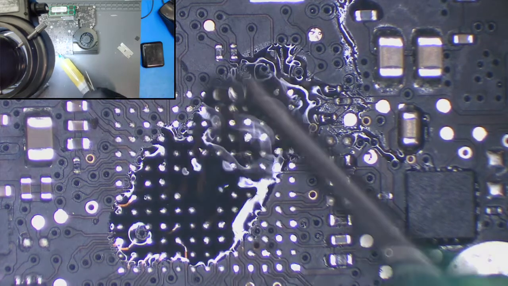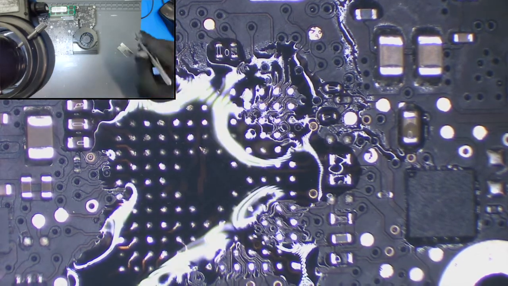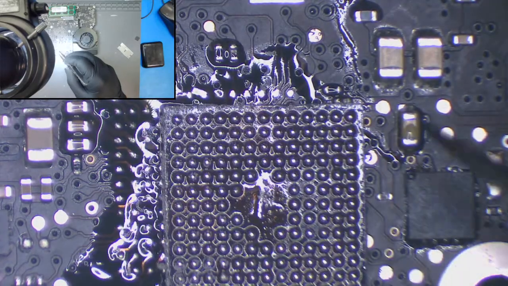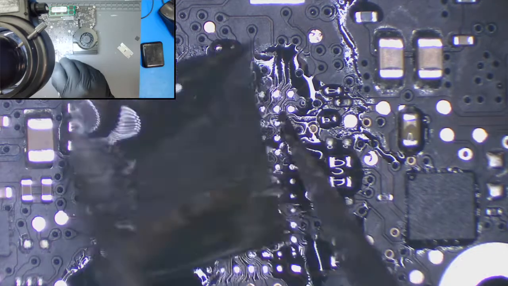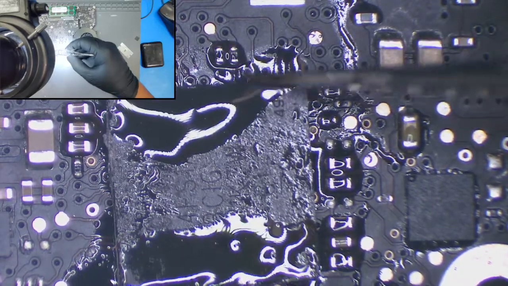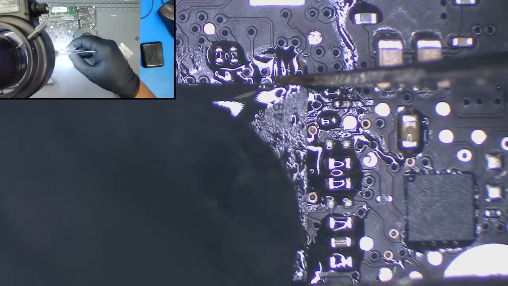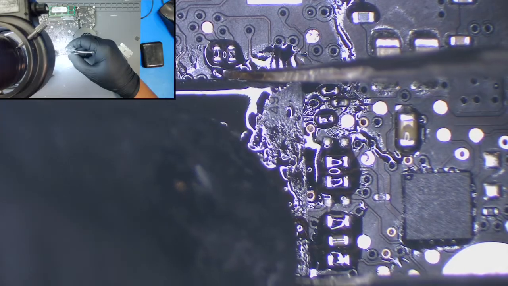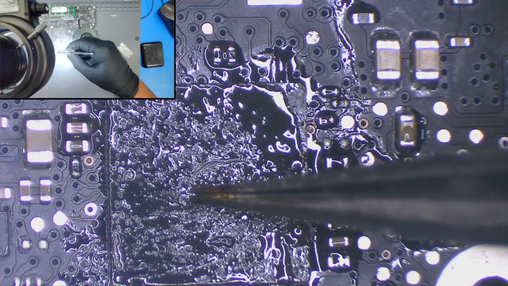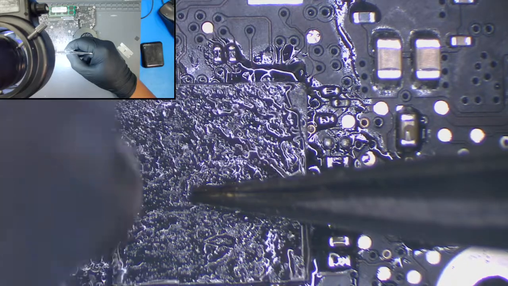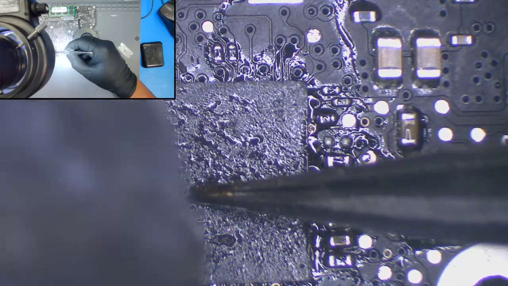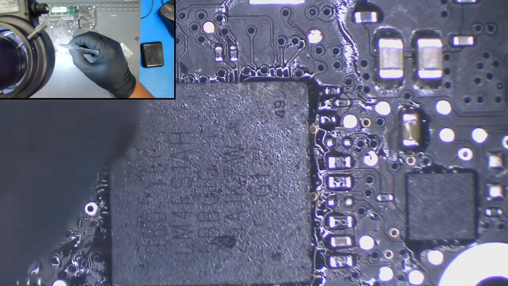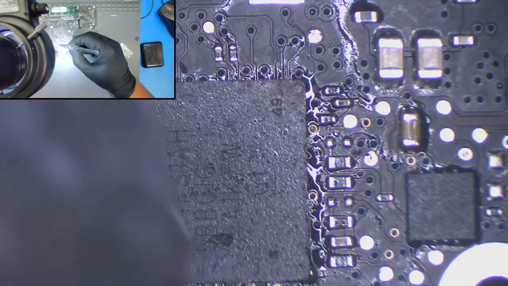Now let's put my SMC. Let's hope it works. There you go.